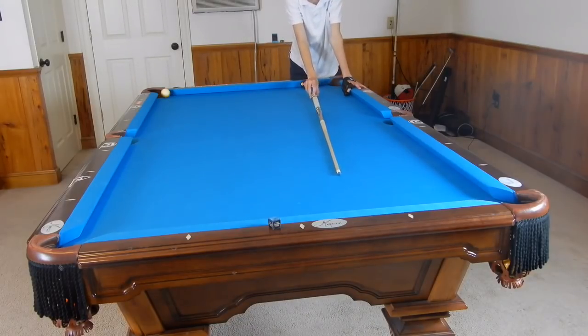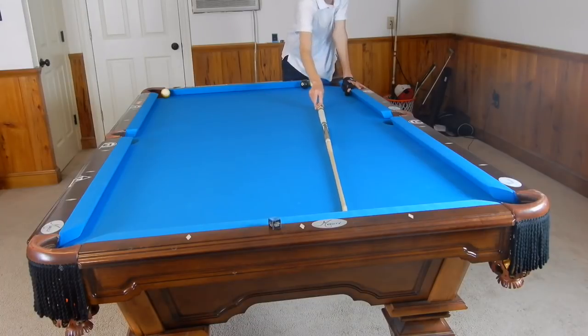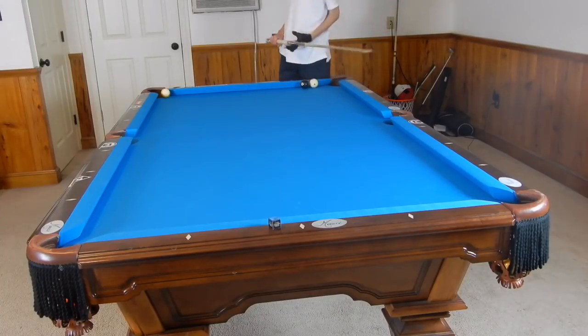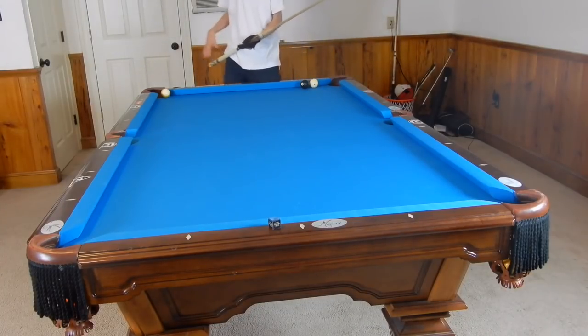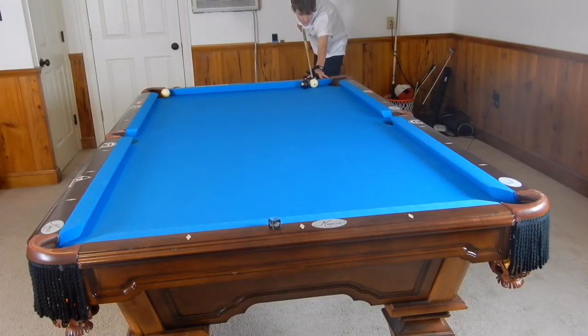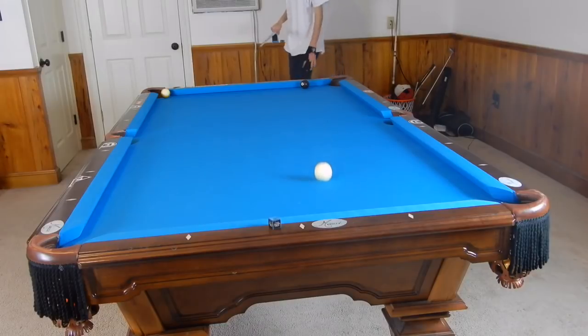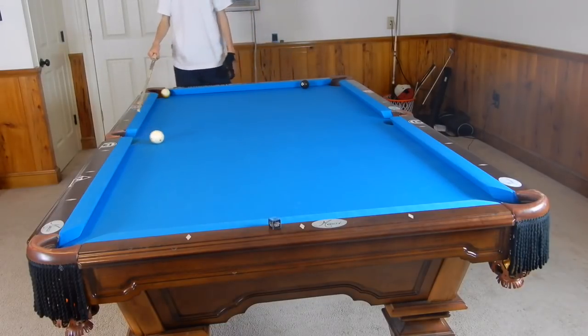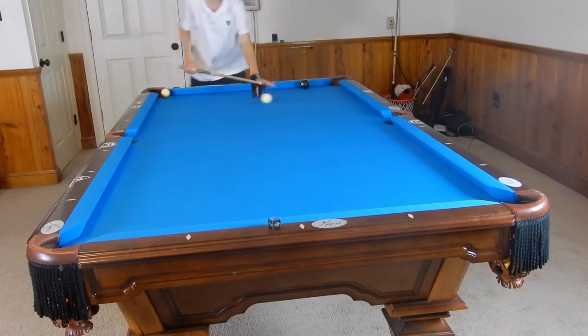So when we're using maximum right spin, I like to move it back about a diamond. But the fun thing about this shot, what makes this shot fairly easy, is because of this rail right here. So I'm going to see if I can simulate an overhit right here. So too much spin. That was way too much spin. I'm trying to simulate this.